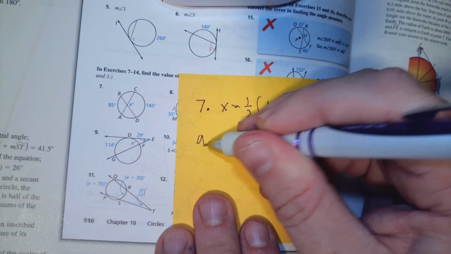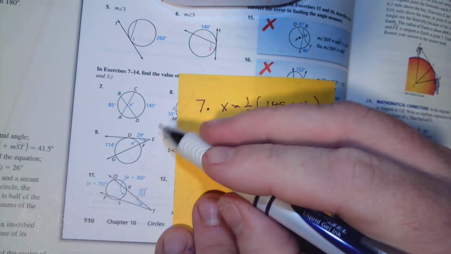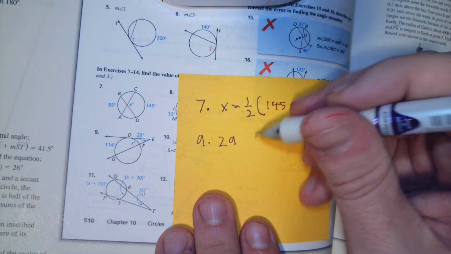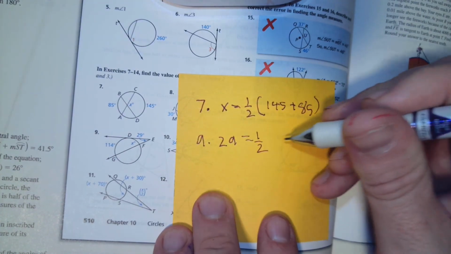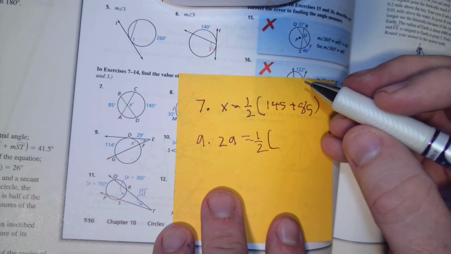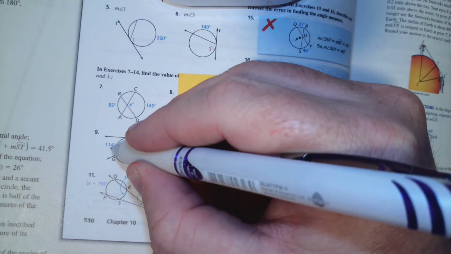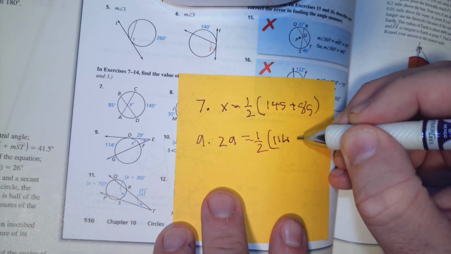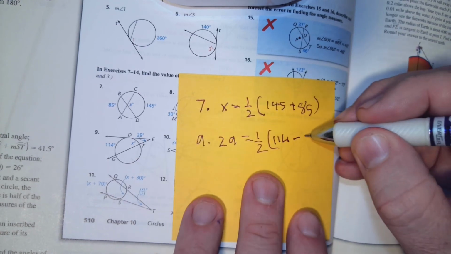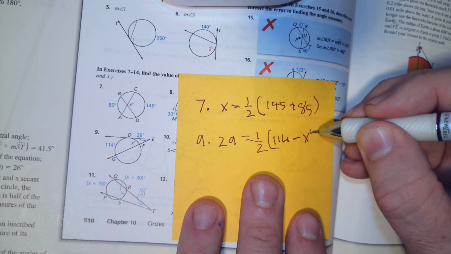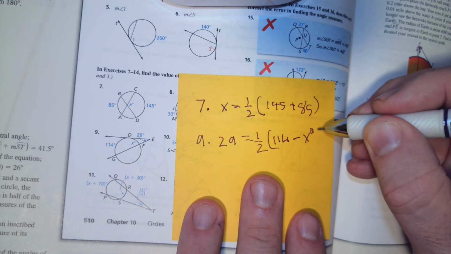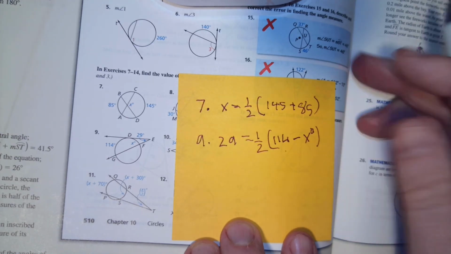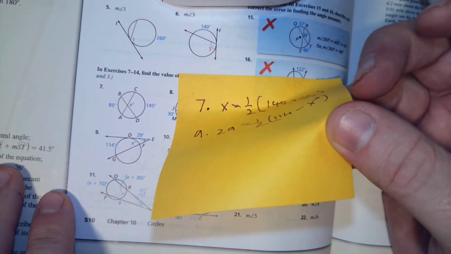Okay, this is outside. So 9, the setup is going to be, well, they give me the answer, so that's 29, is going to equal 1/2, big, and I guarantee you this one's bigger because it's further away from the angle, 114, minus little, because it's an outside, so we use minus. And that's going to be it. We're just going to have to do some algebra to solve it. Okay? So that's basically how we're going to do those problems.